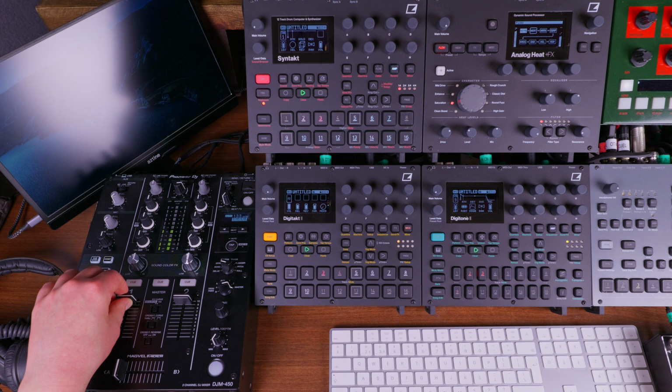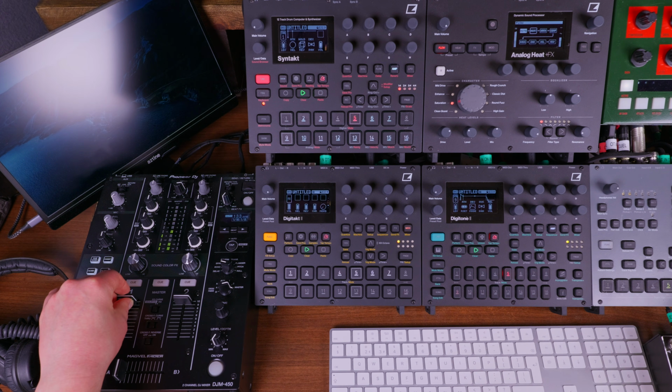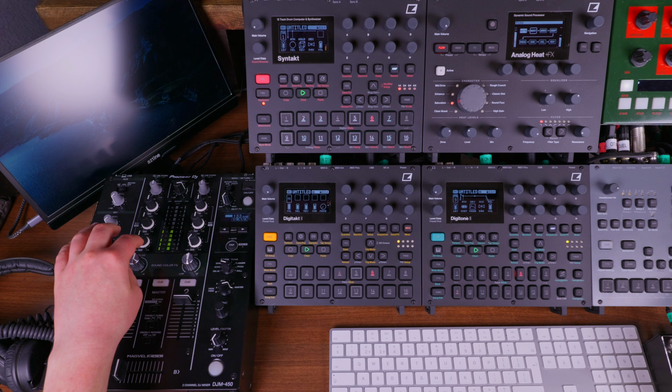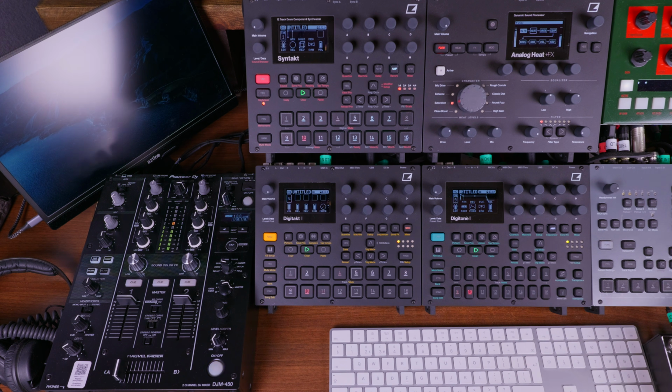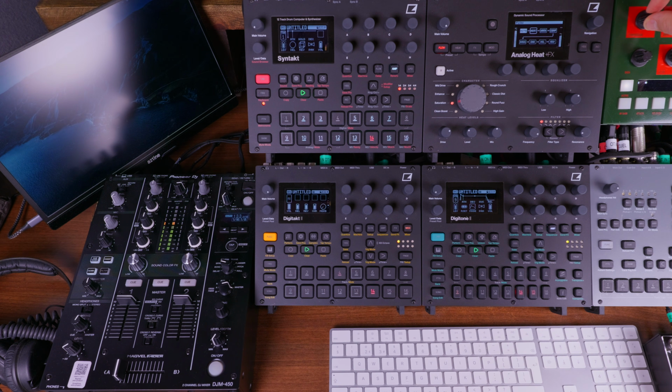So with a boom, what I'm going to do is just bring it up on my meters, bring it down a little bit on my headphones, and then we'll just adjust that compressor and the saturation.